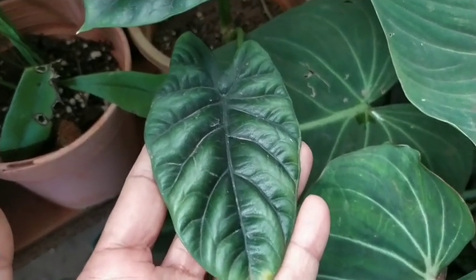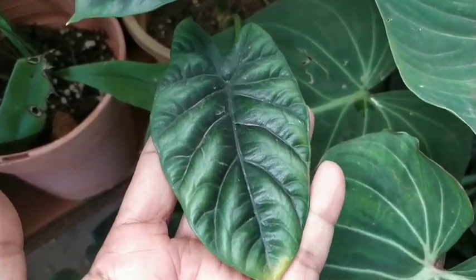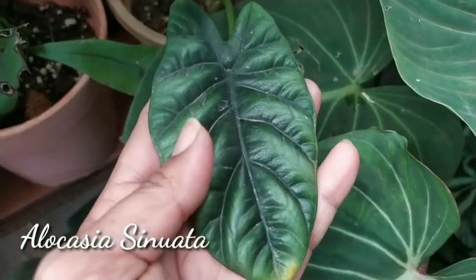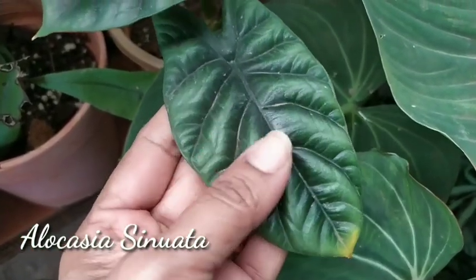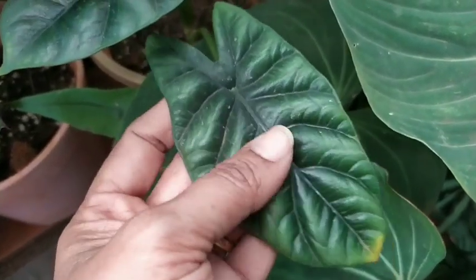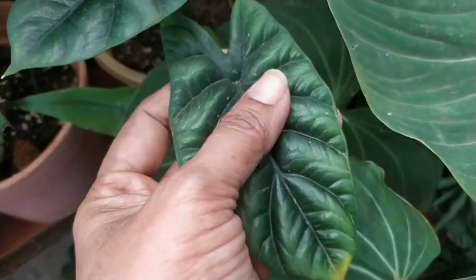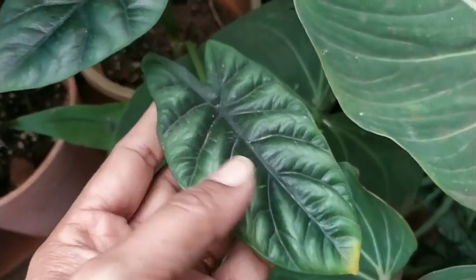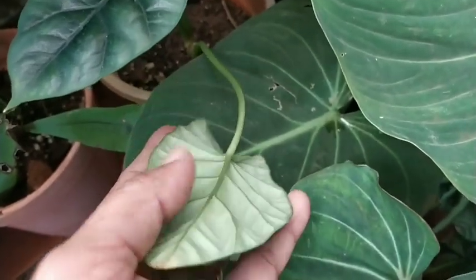Okay, this is the third one that I have. This is the Alocasia Sinuata, which I have already shared with you all. Again, if you touch the surface of the leaf, it has all this bumpiness, and also those veins to let the water dry out easily, all the more because of continuous rain.